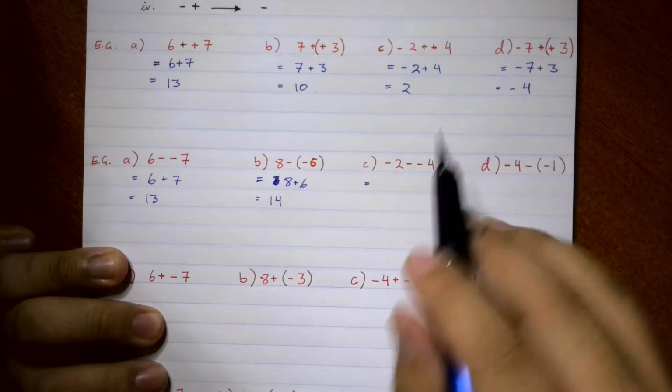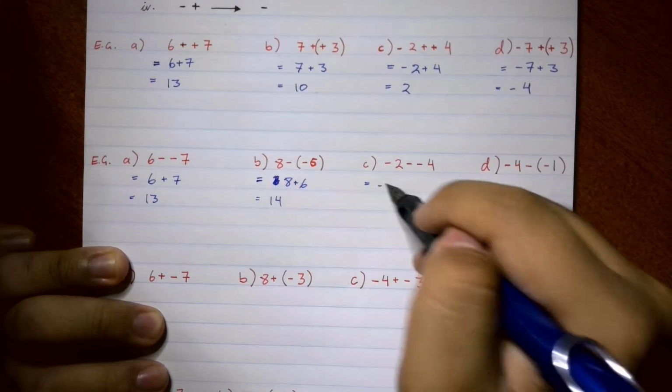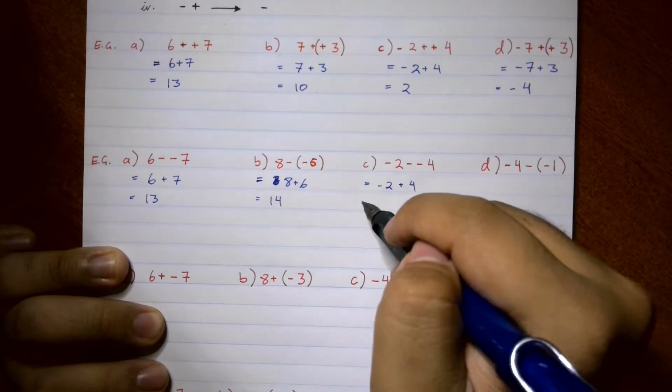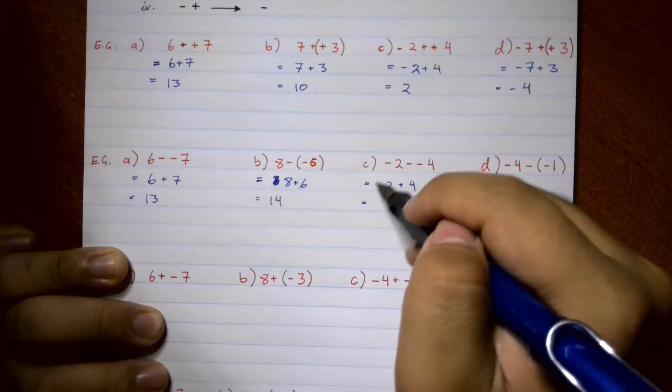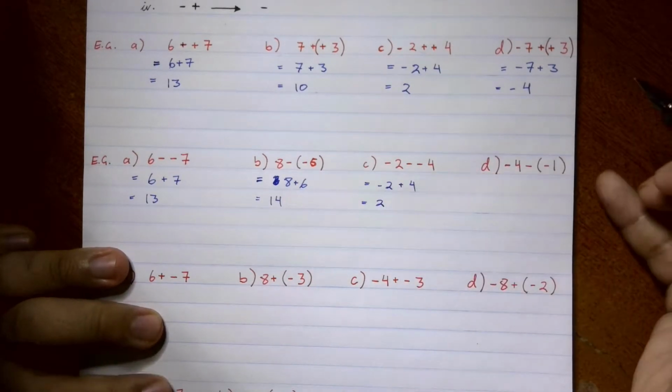Here we go. So once again, these 2 signs are neighboring. We can rewrite this question as negative 2 plus 4. And this is, as we can see from the previous answer, 2.